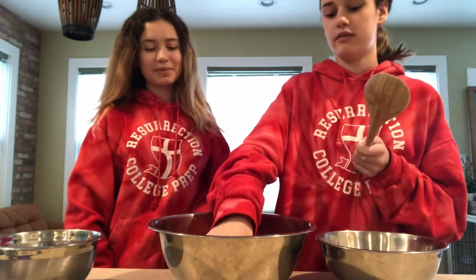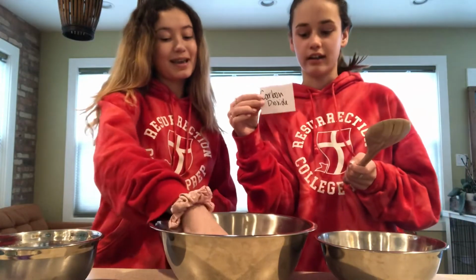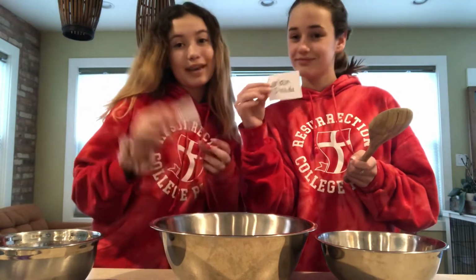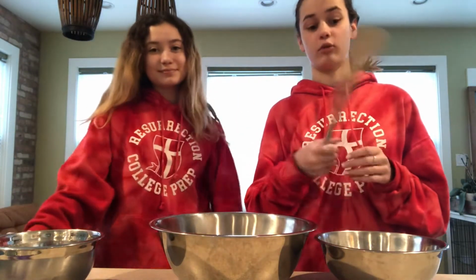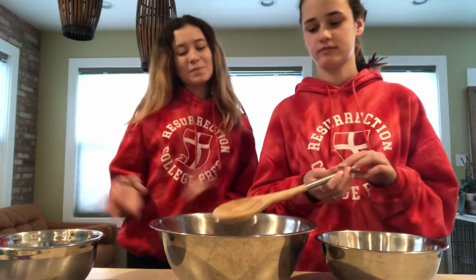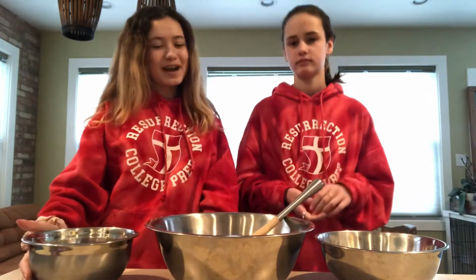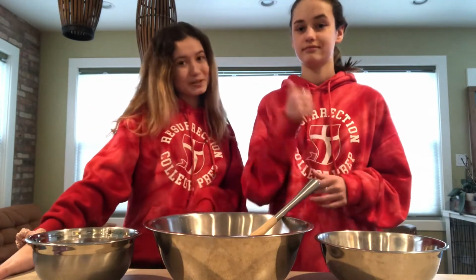And now we have carbon dioxide and water. So those are the products that came from the reactants, food and oxygen. From this chemical reaction, the cells in your body get energy and building materials.